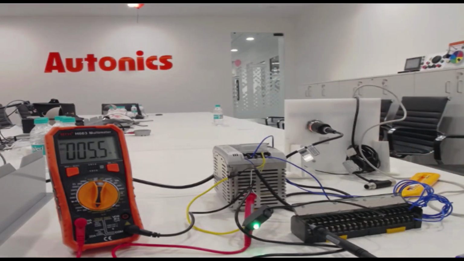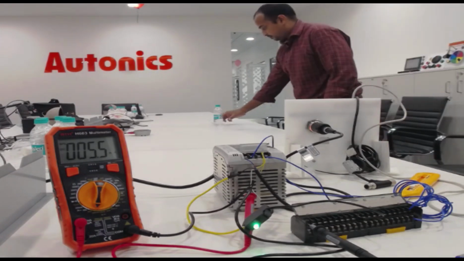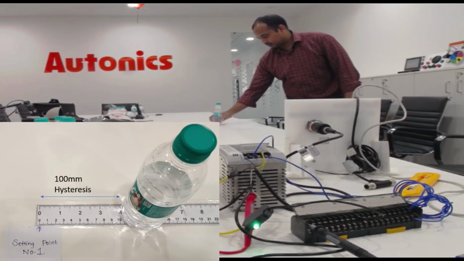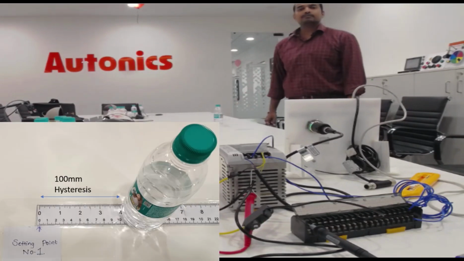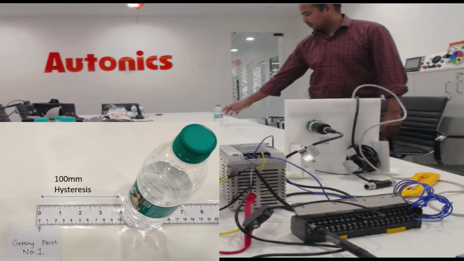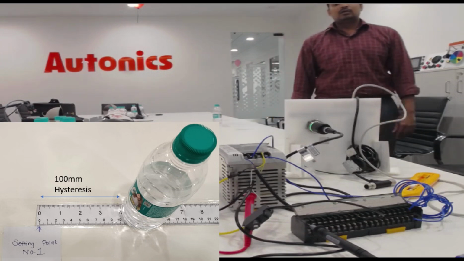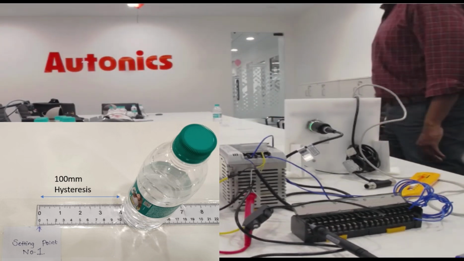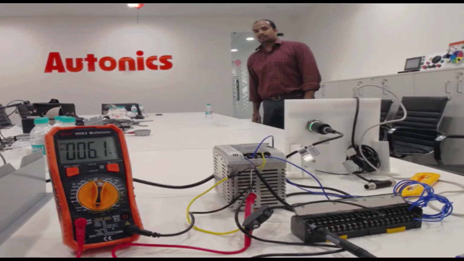I have again placed the bottle at set point 1. Now let's check the hysteresis. Hysteresis was 100 mm. So set point 1 plus hysteresis, the output will be on, below which the output will become off. Okay, so we can see below the output has turned off, and for all the ranges over here, the output will be off.